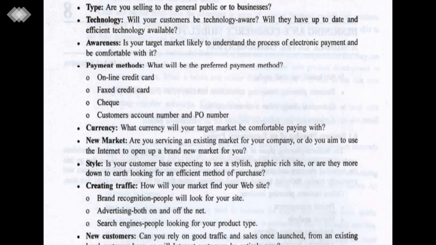New market: are you serving an existing market for your company, or do you aim to use the internet to open up a brand new market for you? Style: is your customer base expecting to see a stylish, graphic rich site, or are they more down to earth, looking for an efficient method of purchase? Creating traffic: how will your market find your website? It means brand recognition. People will look for your site.